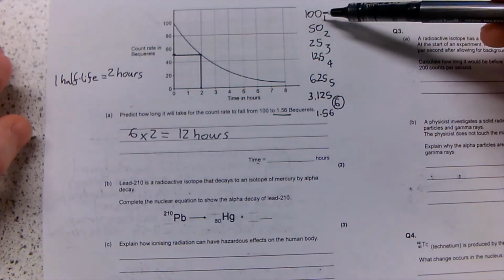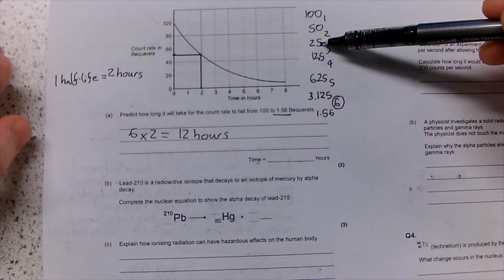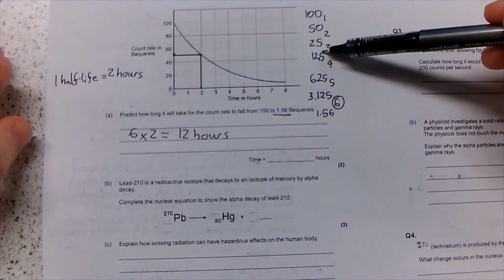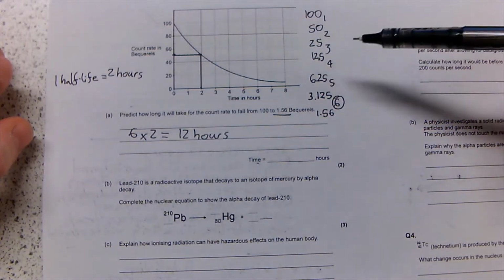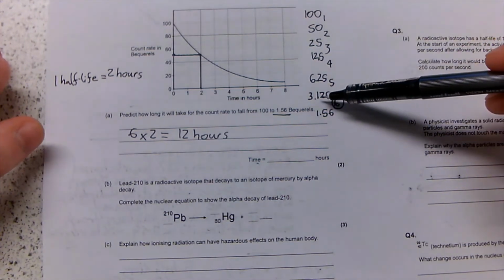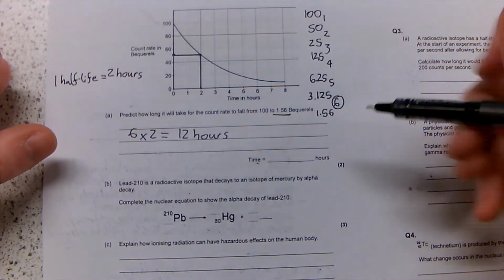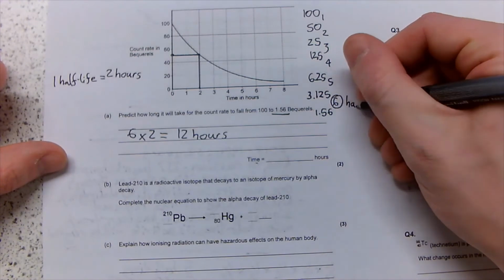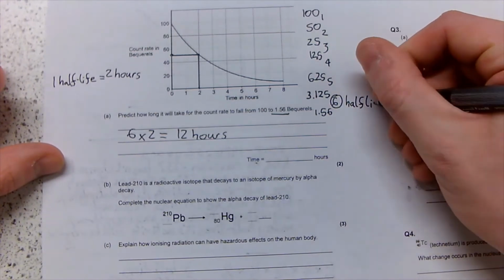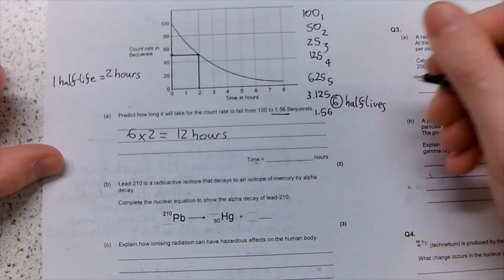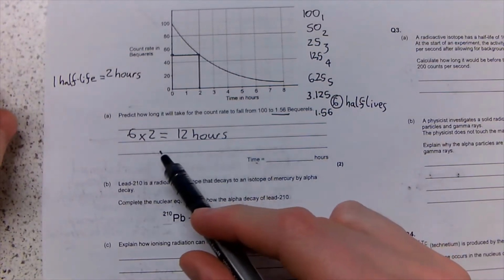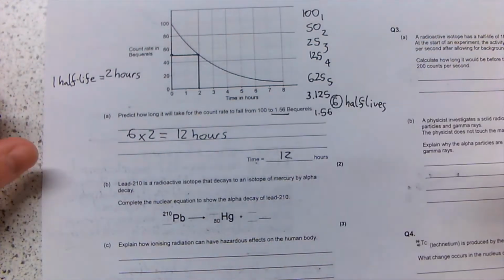If I'm starting at 100, I half it once to 50, halve it a second time to 25, halve it a third time to 12.5, a fourth time to 6.25, a fifth time to 3.125, and that sixth and final time to my 1.56. So that means 6 half-lives have passed. One half-life is 2 hours, so 6 half-lives is 12 hours. So there's my final answer, 12 hours.